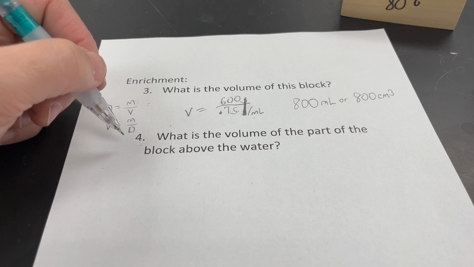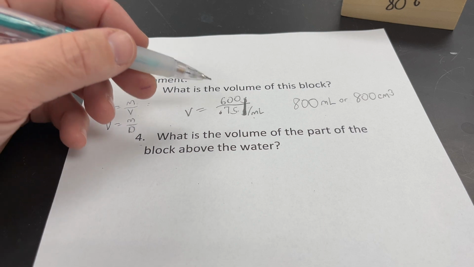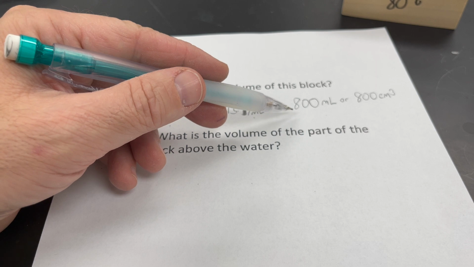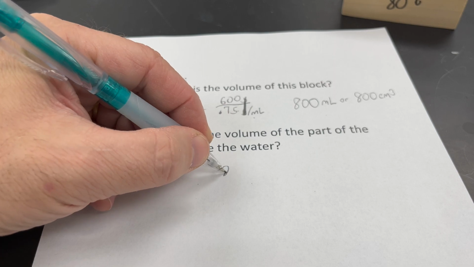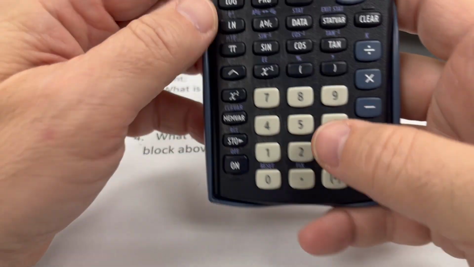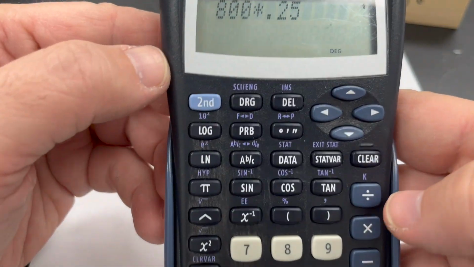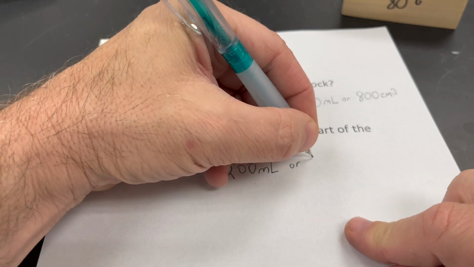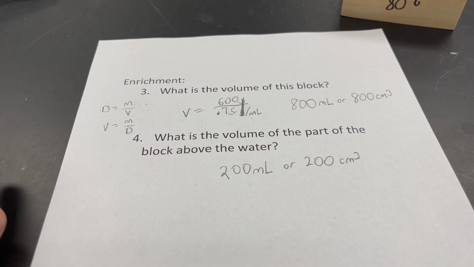And then question 4 says, what is the volume of the part of the block that's above the water? So 25% of the block is above water. What's 25% of 800? It's 200. Because I can take 800 and multiply it by 0.25, because that's 25%, and you get 200. They want volume, so it's 200 milliliters, or 200 centimeters cubed. Either one works that way.